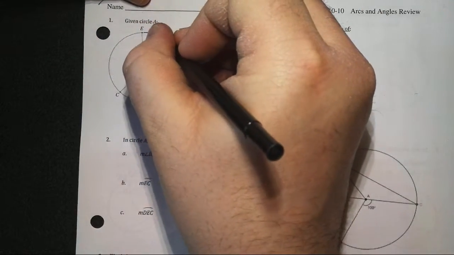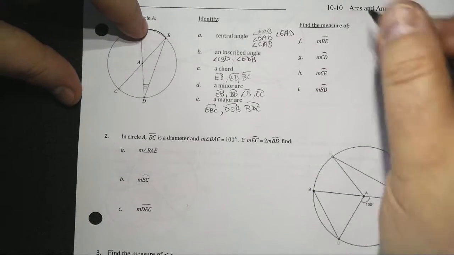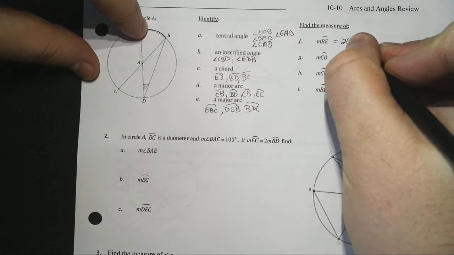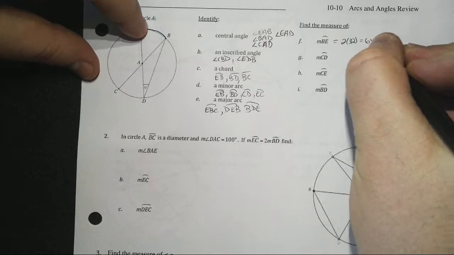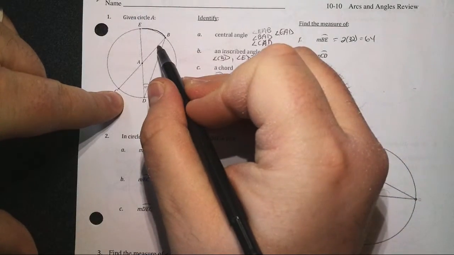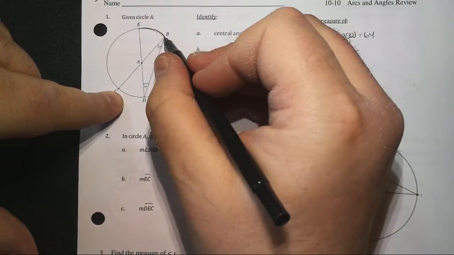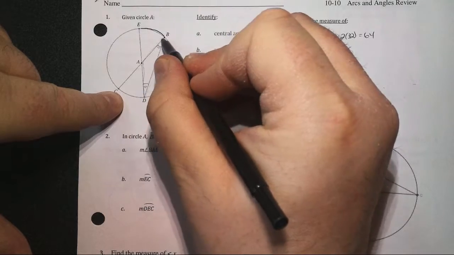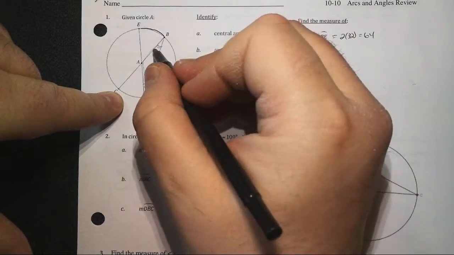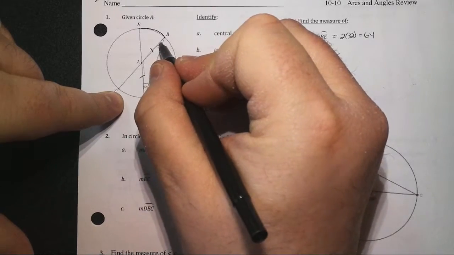Okay, so find the measure of arc BE. This arc is the intercepted arc of that angle, and this is inscribed, so this is double. So it's 2 times 32, which equals 64. Now, arc CD is going off of this angle right here. So what's the measure of this angle? We're going to have to look at this shape right here. That triangle has these two radii as sides, so these two angles are actually equal.